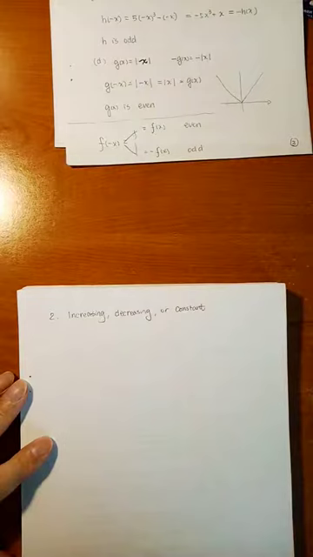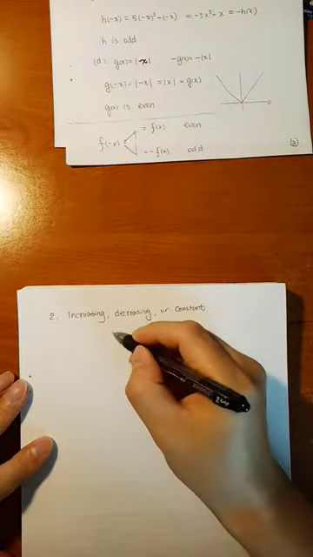Increasing, decreasing, or constant. First, let's see this graph.